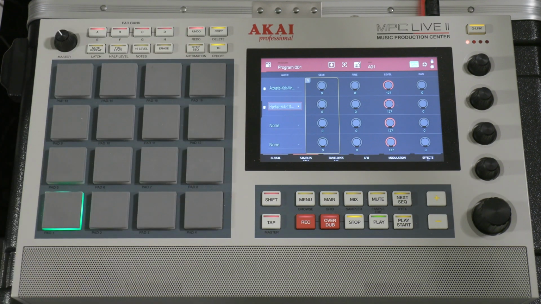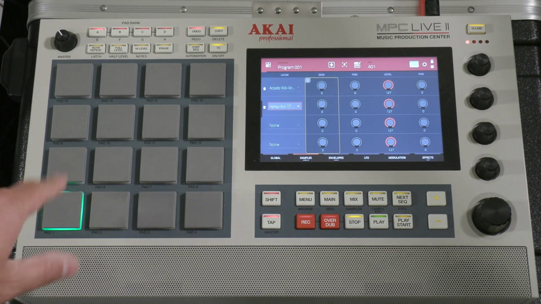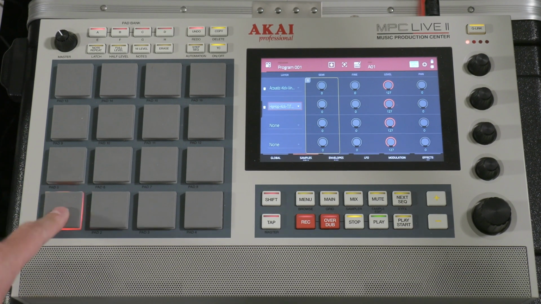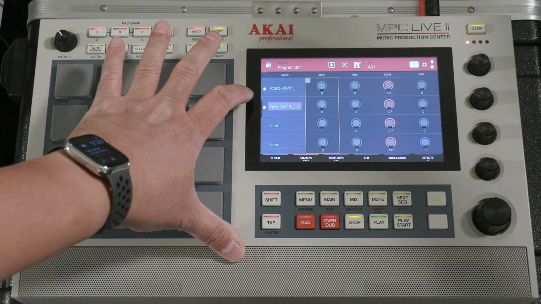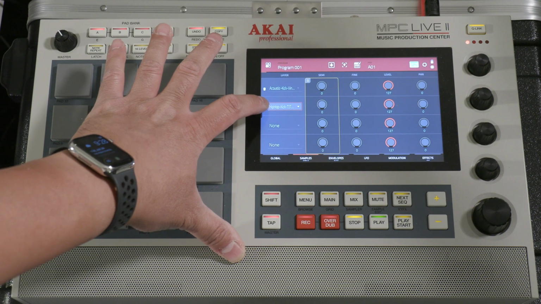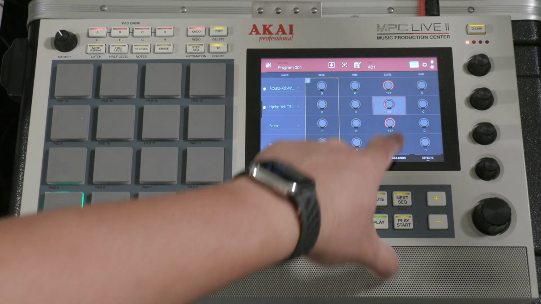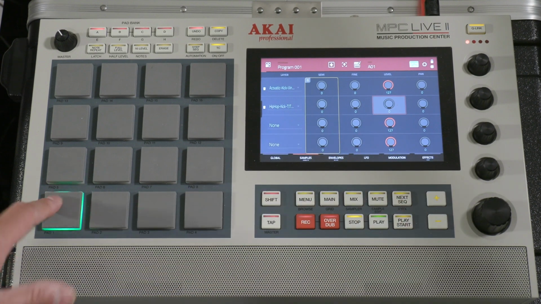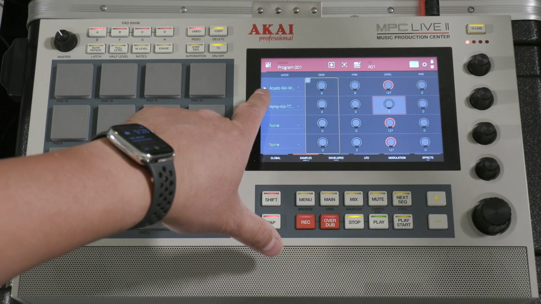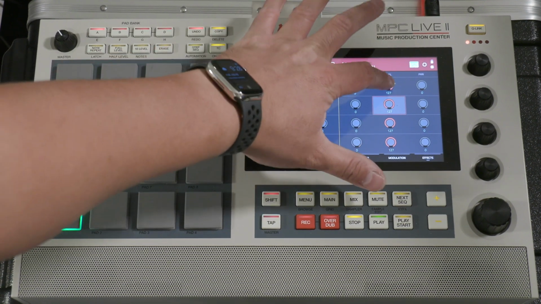So if we play these together, or if we press the pad, and let's go back and trash this hip hop one, or rather than trashing it, we can just turn it down like that. So that's what the acoustic one sounds like by itself.